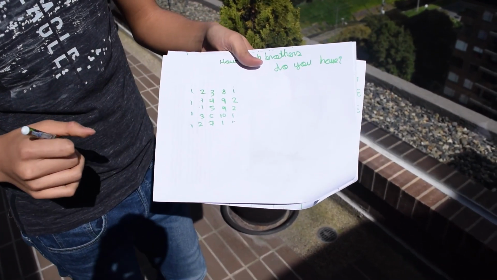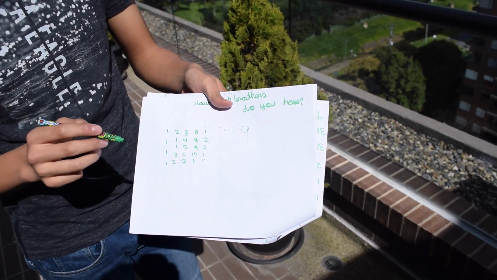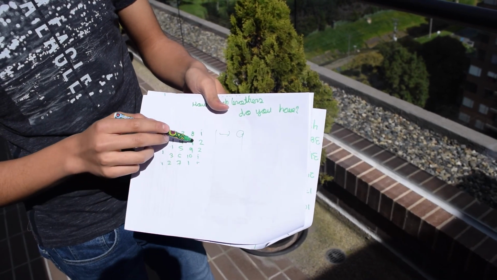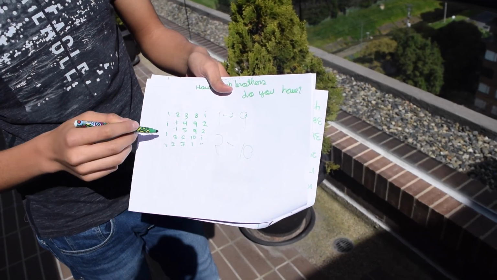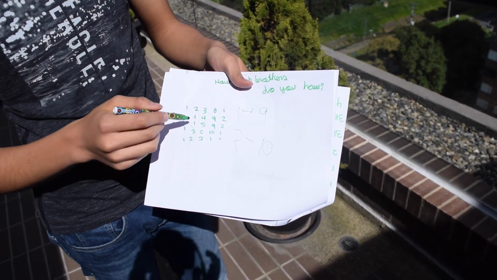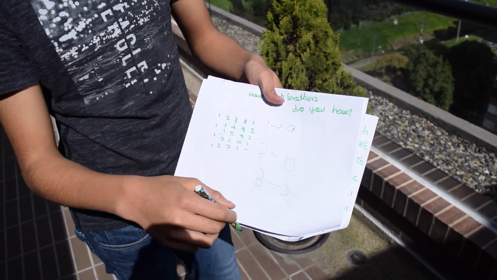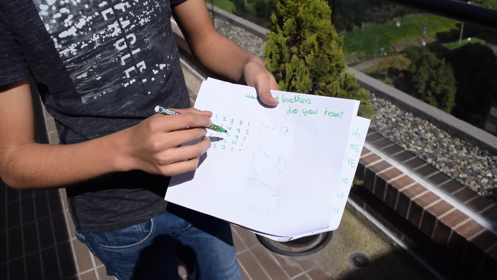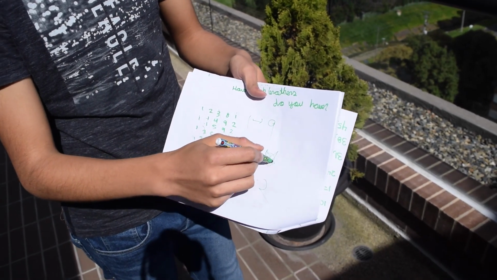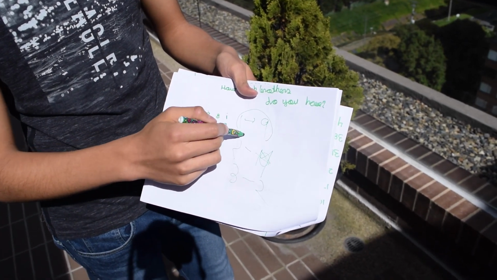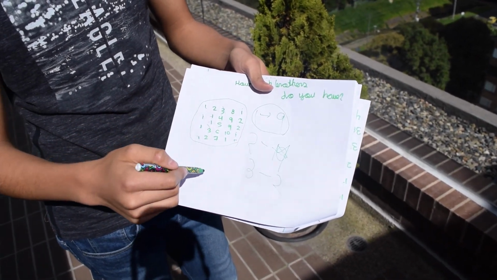So, we can determine that 1 appears 9 times. 2, for example, 1, 2, 3, 4, appears 10 times. The same with 3, for example, 2 times, and in the same way. So we can determine that 1 is repeated 9 times. So for that reason, 1 is the mode of the survey that I did in my neighborhood.